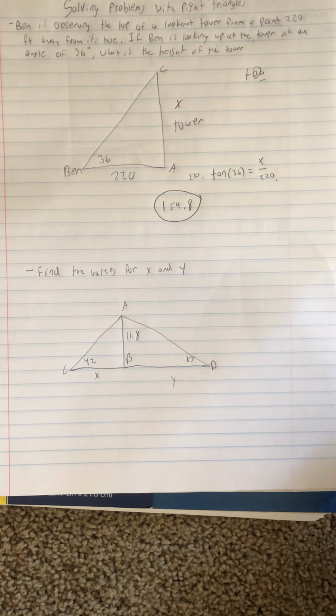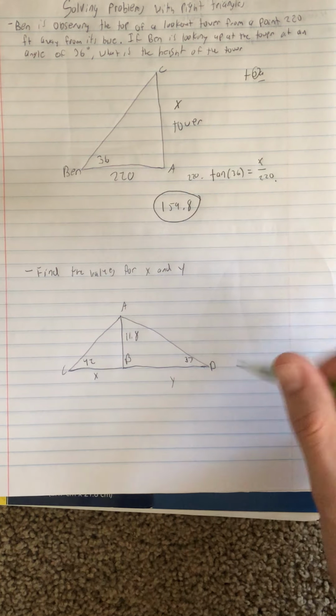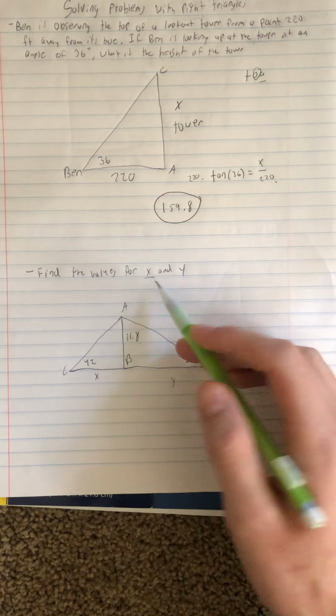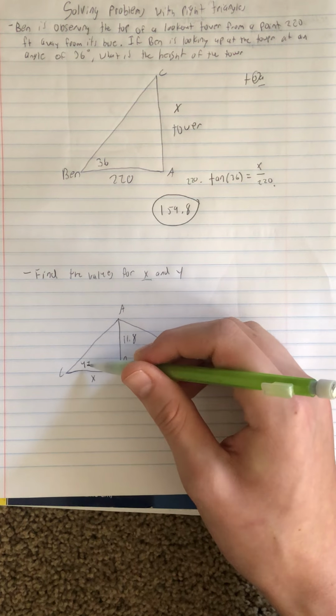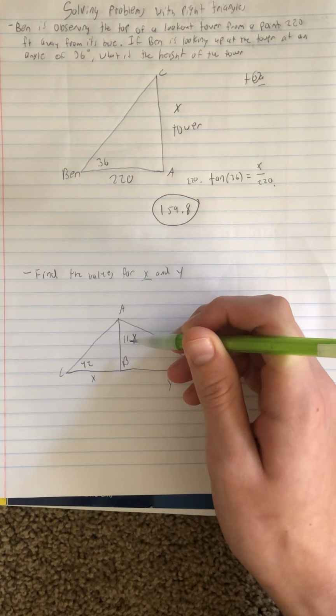Moving on to the next problem. It says to find the values for x and y. Now, we're going to have to use the same kind of strategy that we used for the previous problem. So let's first start off by finding x. It gives us this angle of 42 degrees, and it gives us this 11.8.